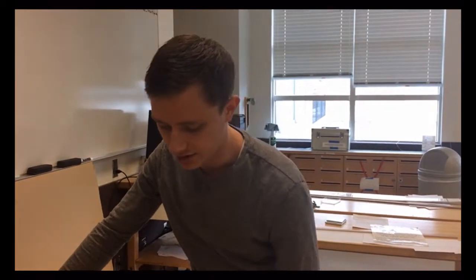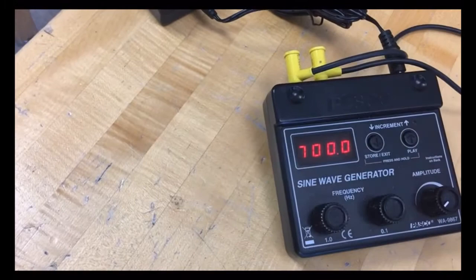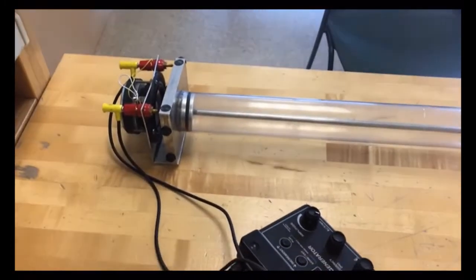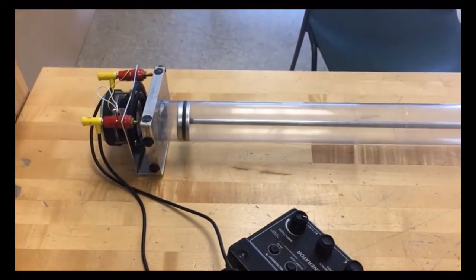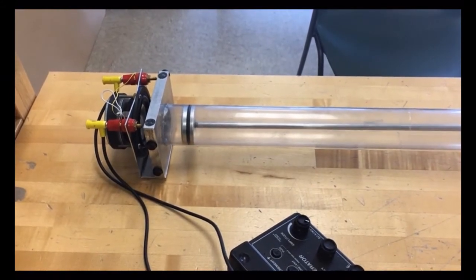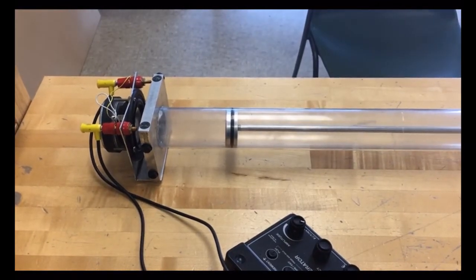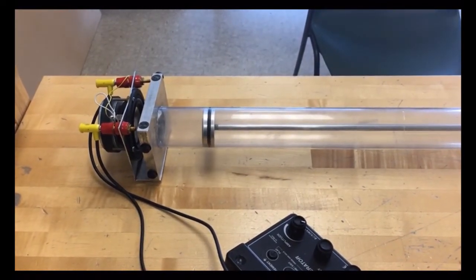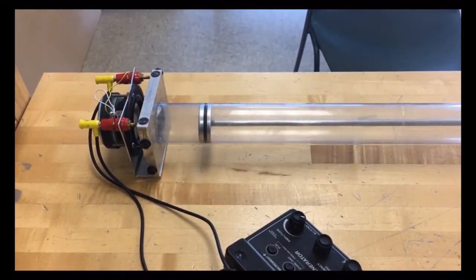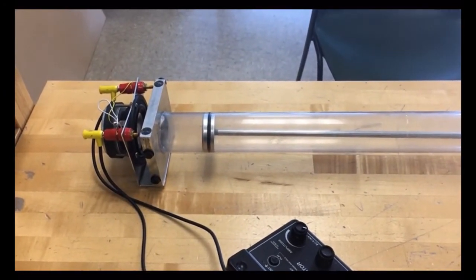Okay, so here we have the sine wave generator set at 700 hertz. So you'll want to notate that. And what we're going to do is pull back the stopper to change the effective length of the tube and listen for resonance, where we hear the amplitude of the sound waves go up. Just try to hear where the sound seems louder, and once it's louder I'll position the stopper there, and then we can measure that.